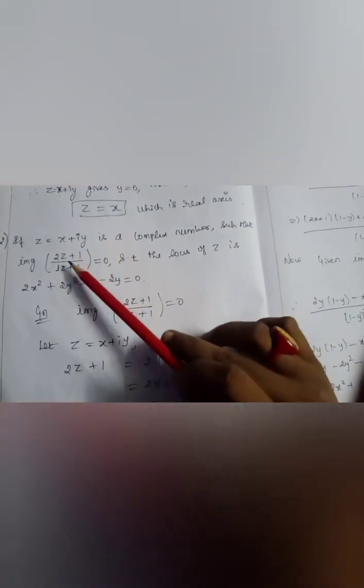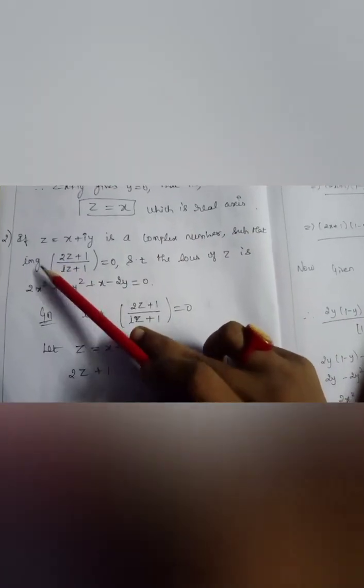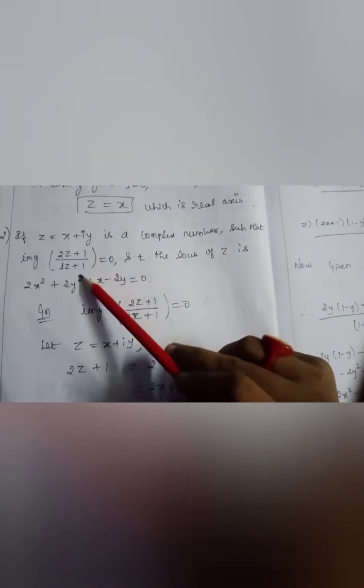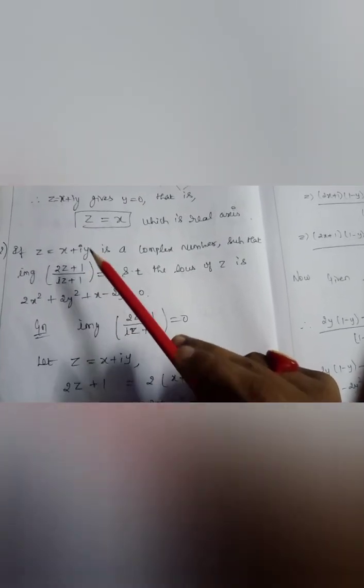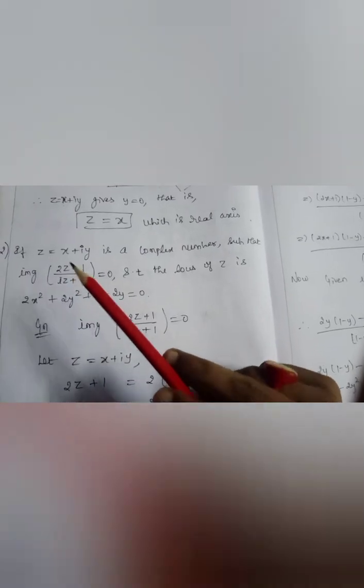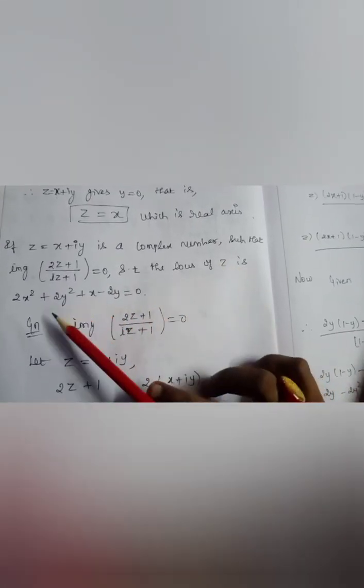Now the second sum. If z = x + iy is a complex number such that the imaginary part of (2z + 1)/(iz + 1)... See, when you are reading these questions, you have to be very careful which is i and which is 1. You should be differentiating what is i and what is 1. Otherwise, it will be a confusion. Show that the locus of z is this.